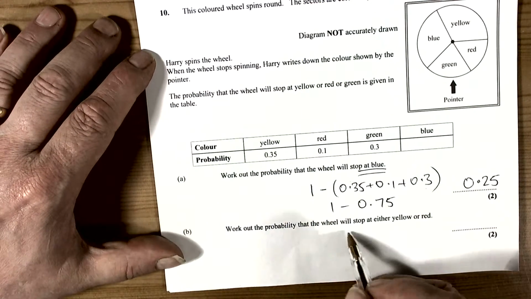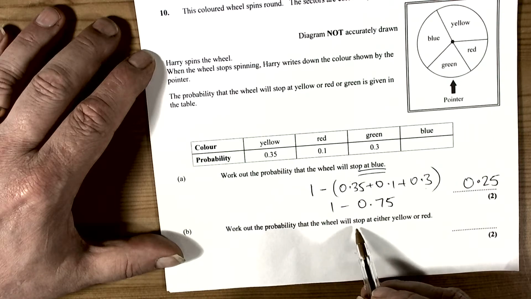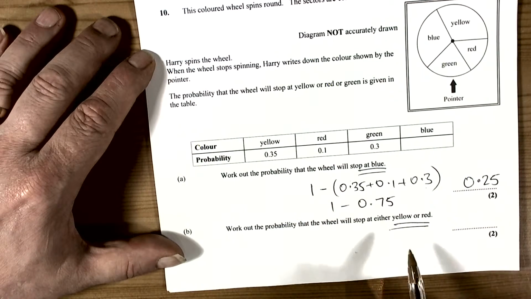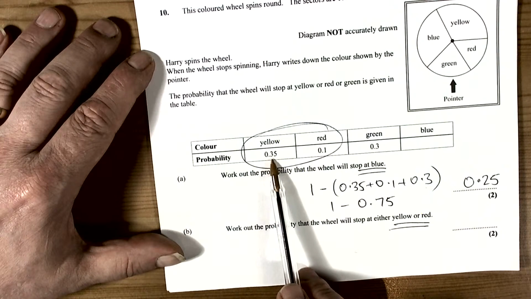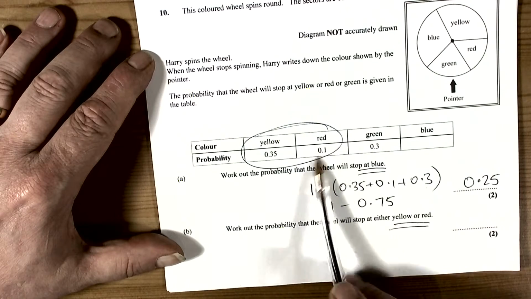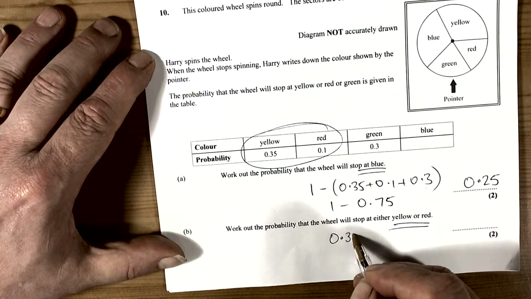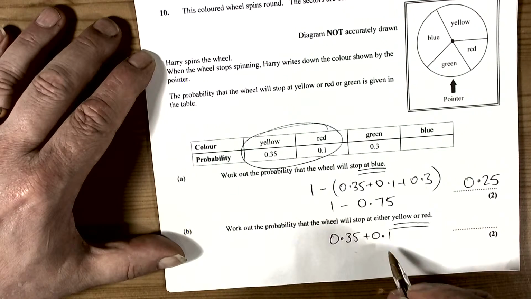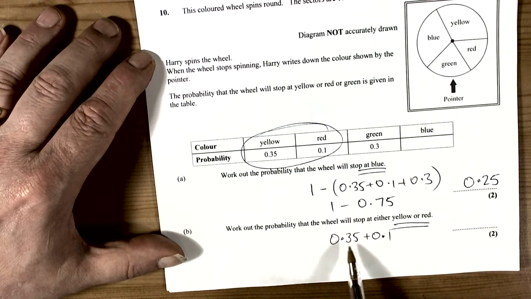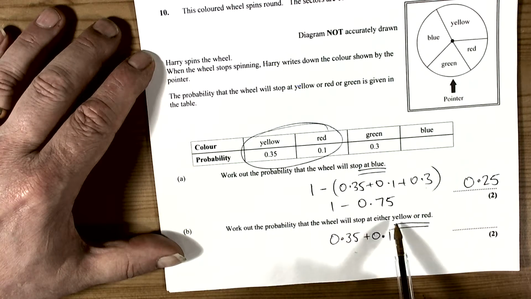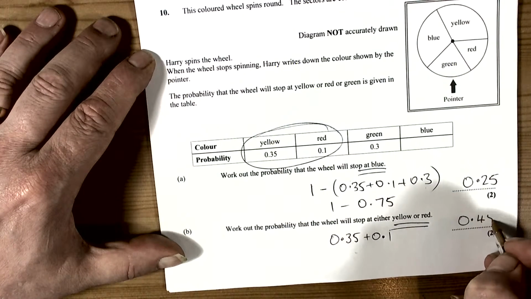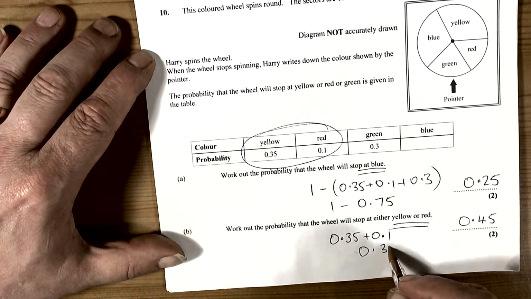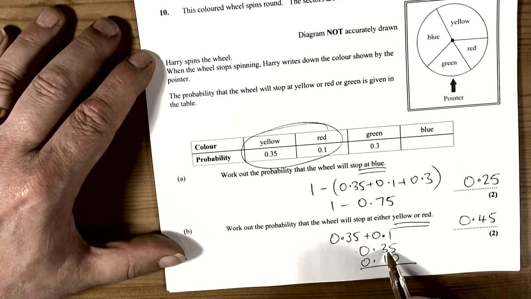The next part of the question talks about what's the probability that the wheel will stop at either yellow or red. Well, when we look at the table, we can see that the chance of yellow was 0.35 and the chance of red was 0.1. So for yellow or red, we add those probabilities together because the or implies that either one counts, and therefore you'd expect the probability to get bigger for that outcome. When we're adding decimals, we should make them the same length. So we get 0.45.